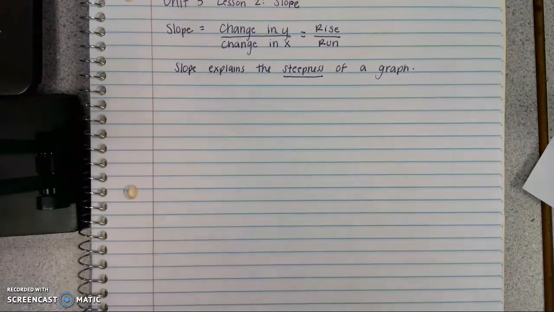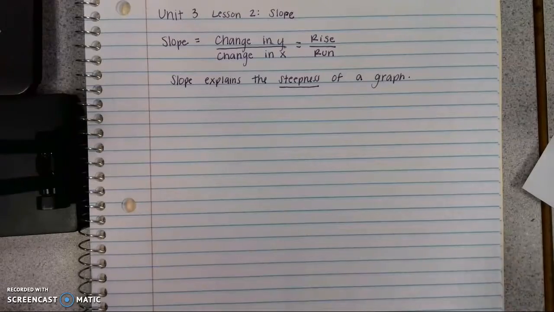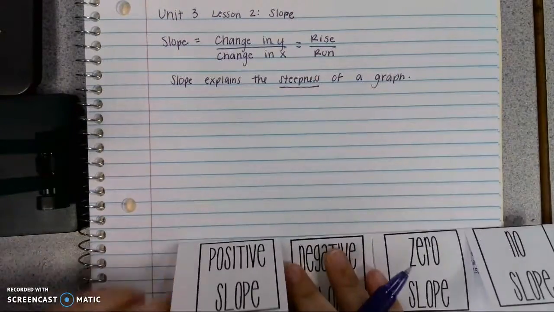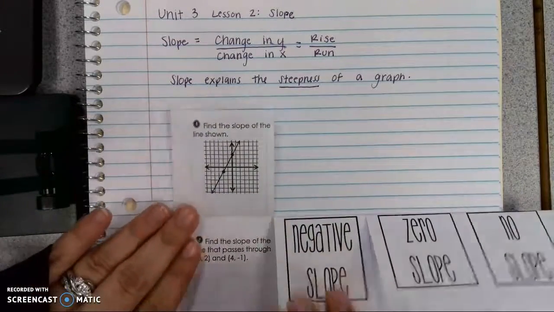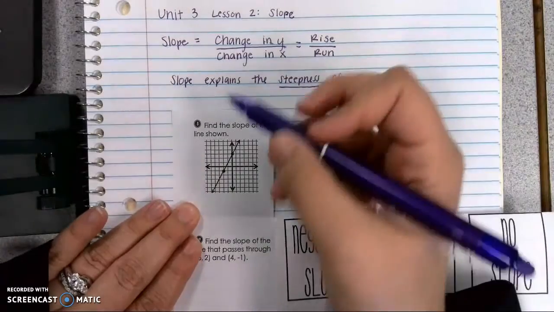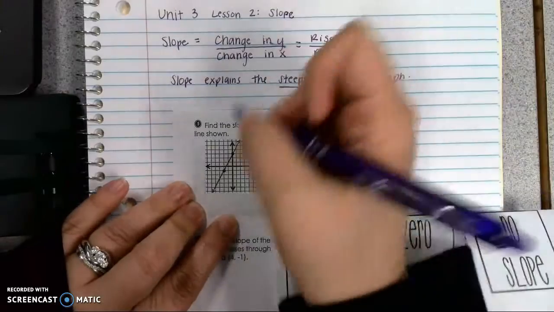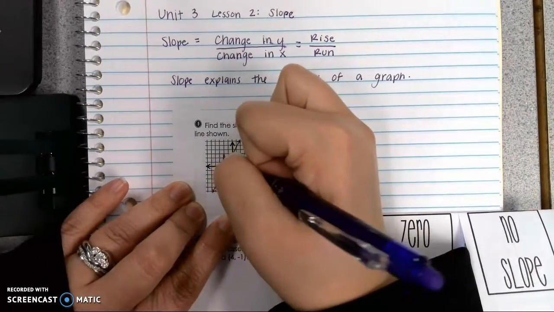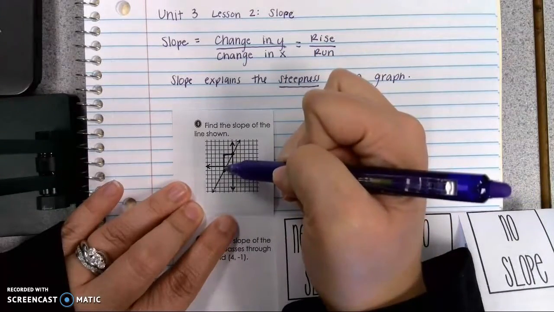Alright, so there's a couple different ways that we can find slope, and we're going to talk about each of those today. The first one, and this is where we're going to use our foldable, the first way we can find the slope is from your graph. And that's just picking 2 points. In this case, our points are already there for us. And we're going to connect those 2 points by connecting our rise and our run. And then we're just going to count.